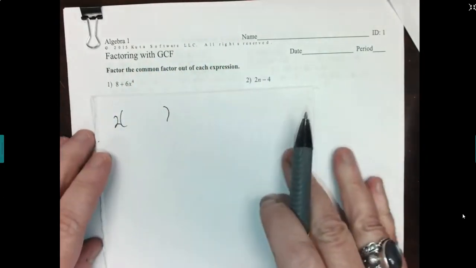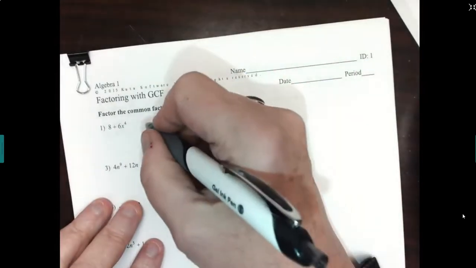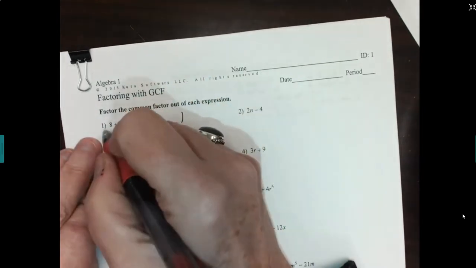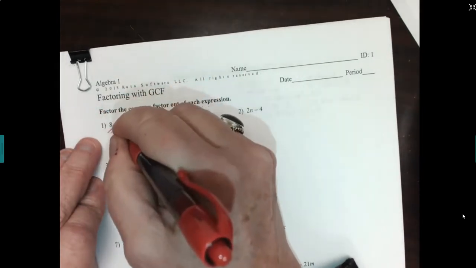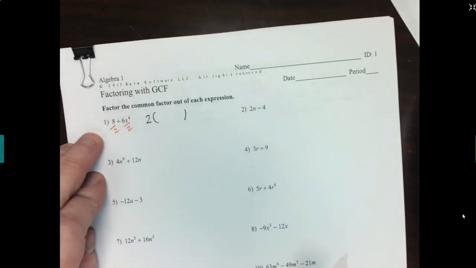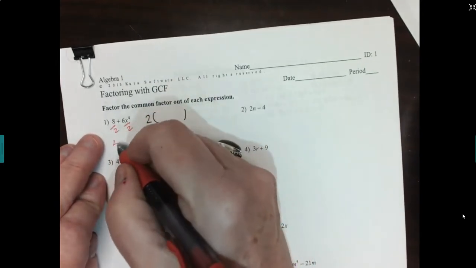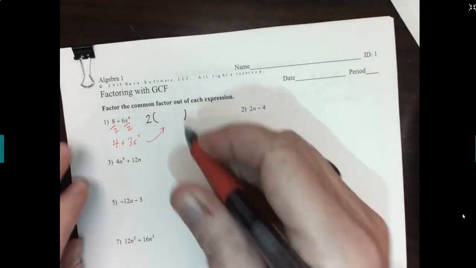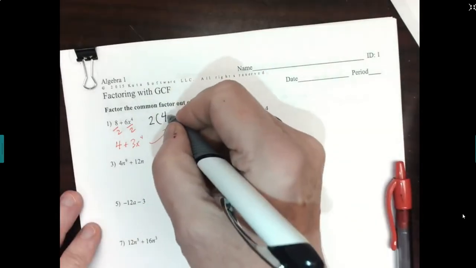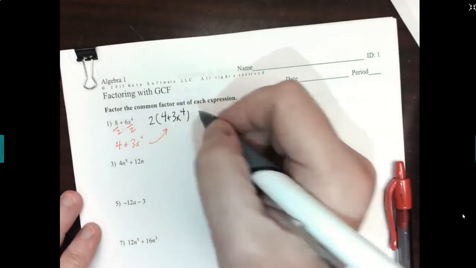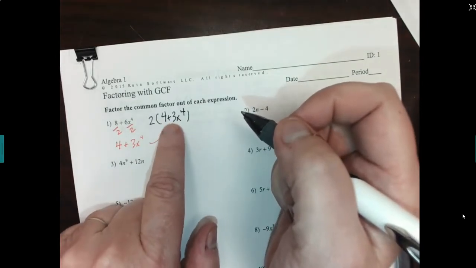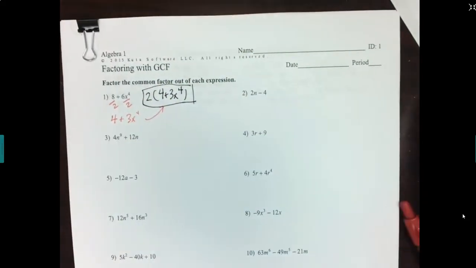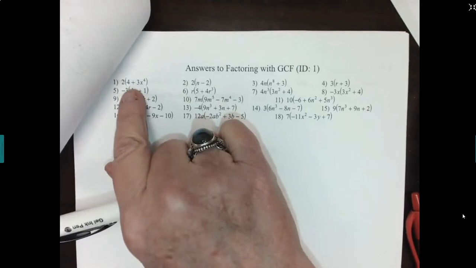So what's going to go inside here? Well, what's going to go inside here is what is left when you divide each thing by 2. And 8 divided by 2 is 4. And 6x to the 4th divided by 2 is 3x to the 4th. And so that's what's going to go inside here. And then there's nothing more that we can do with the one that's inside there. Always look to see if you can break it down further. And so that's what I'm going to have for answer 1.